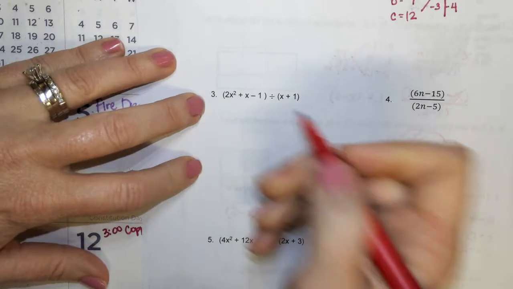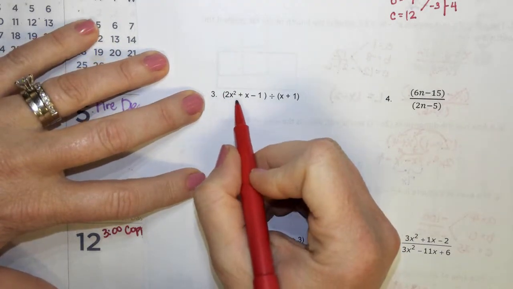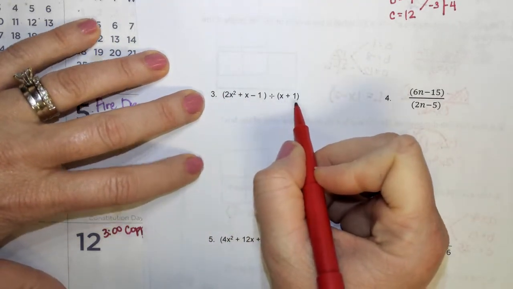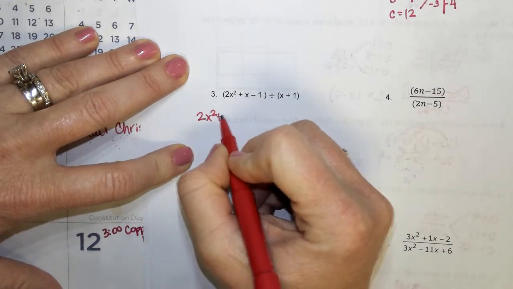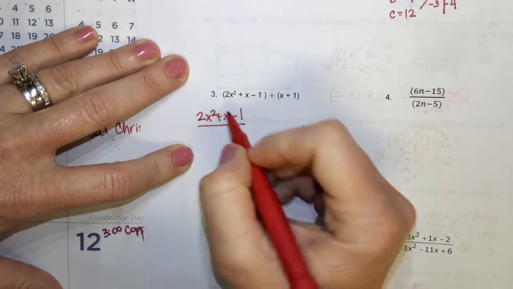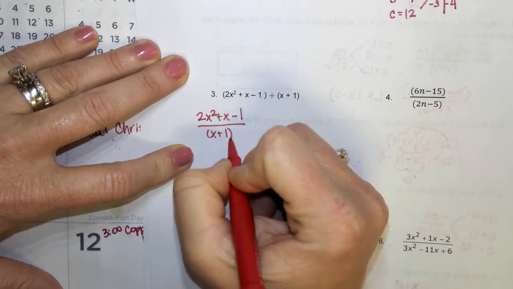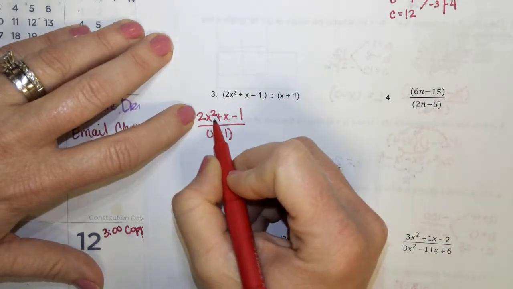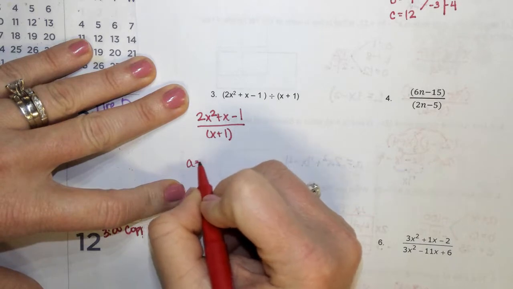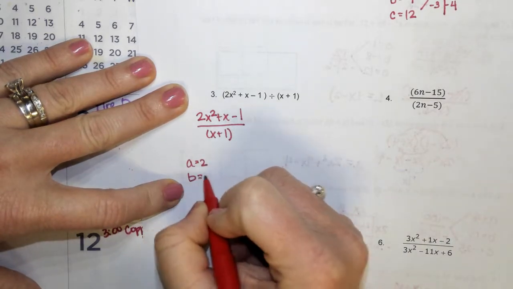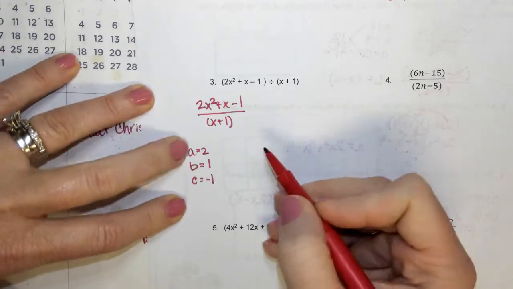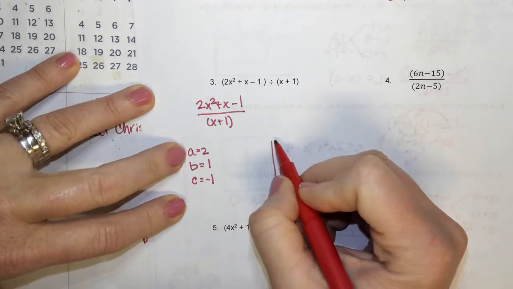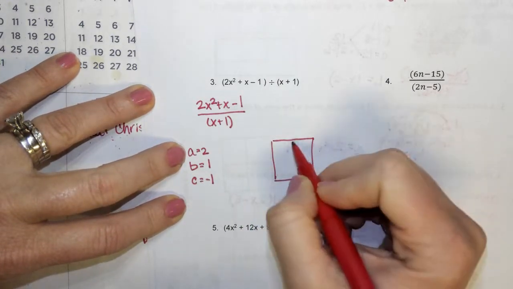Okay, so now for number 3, we have 2x squared plus x minus 1 divided by x plus 1. So that would also be set up like this, to look similar to all the rest of them we've been working with. So now I'm going to factor the top. So a equals 2, b equals 1, and c equals negative 1. And since a is not 1, I'm going to go ahead and make my box.